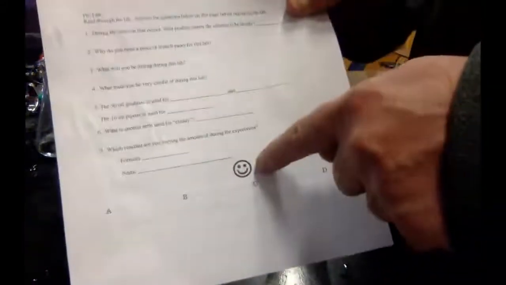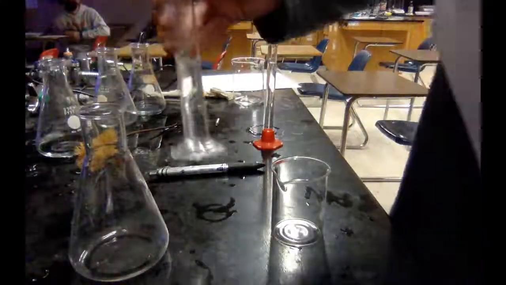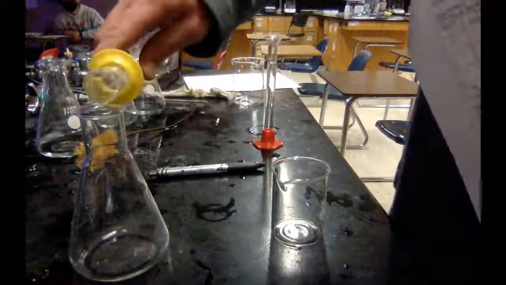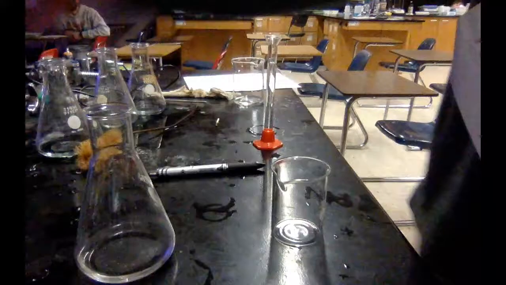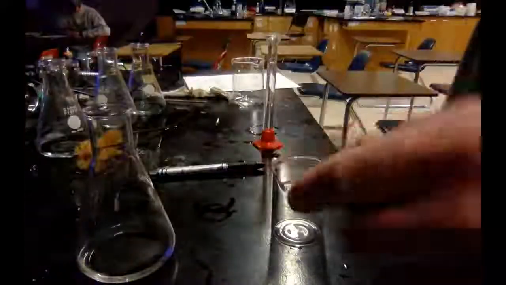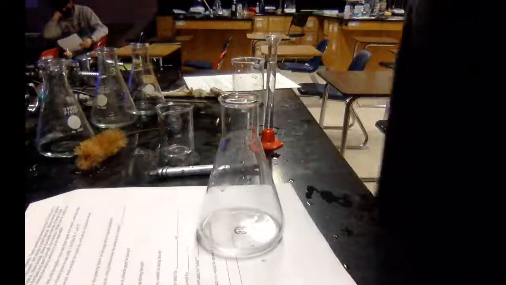So on this right here, you will have A, B, C, and D. The one thing you can do is do all your thiosulfate first and fill these up. You'll want to probably mark these as A, B, C, and D, right? And then you're going to have this smiley face right here, and you're going to use that to look through.